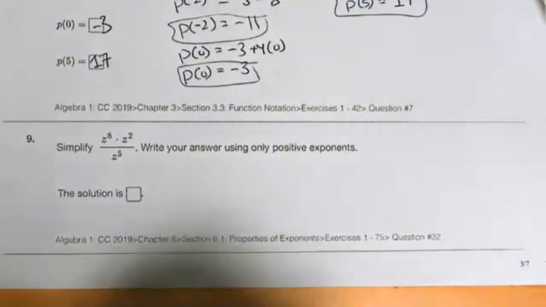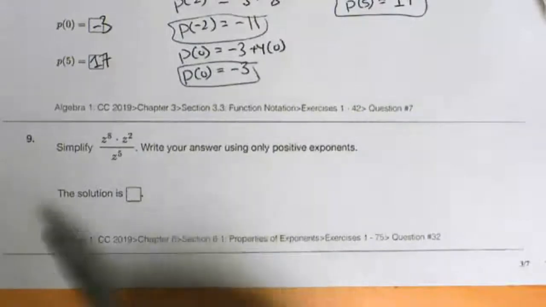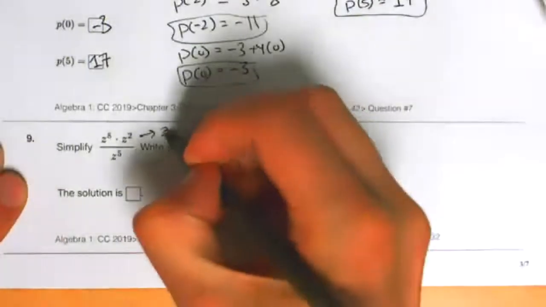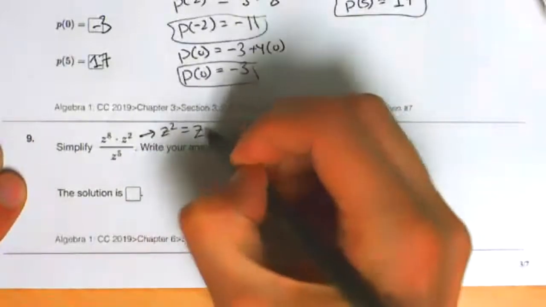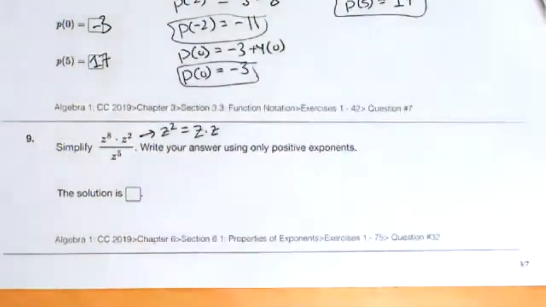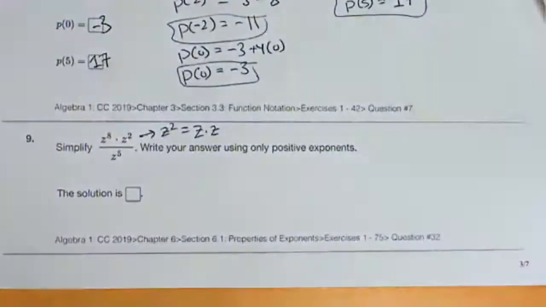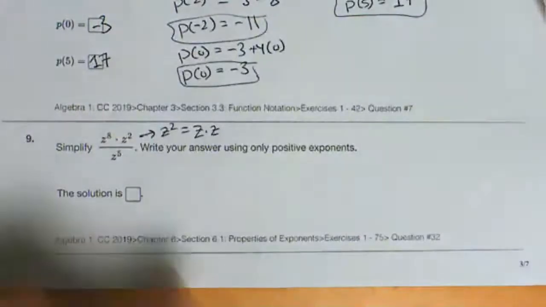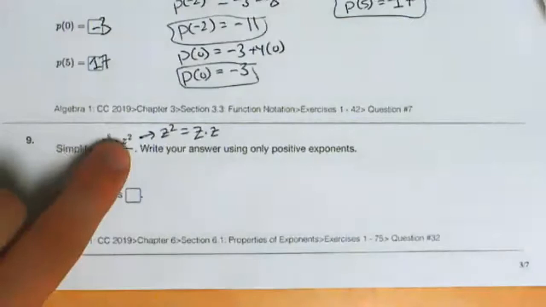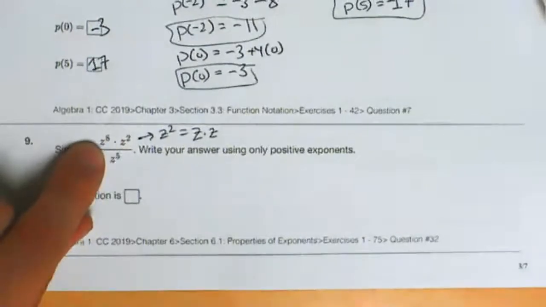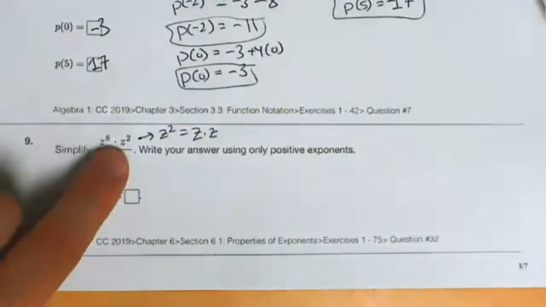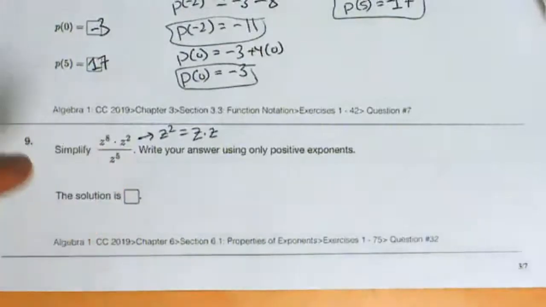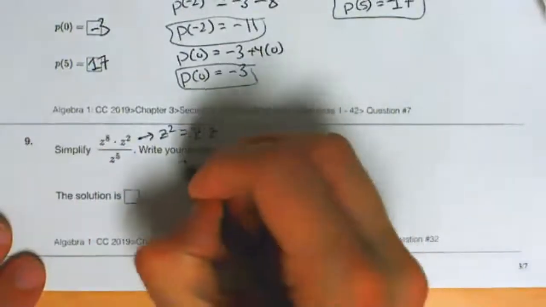And how many z's do you have when you multiply z to the 8th times z to the 2nd? Well, just to give an example, z to the 2nd is literally equal to z times z. It's equal to z multiplied by itself the number of times that are in the exponent. This means that z to the 8th times z to the 2nd is z multiplied by itself 8 times, multiplied by z multiplied by itself twice, meaning our top is actually going to be z to the 10th power.